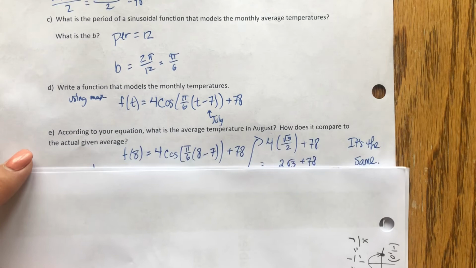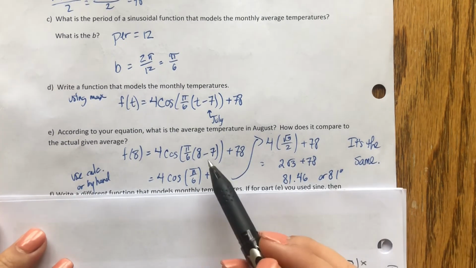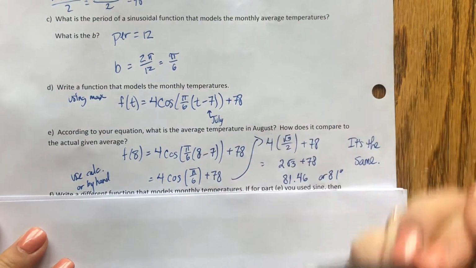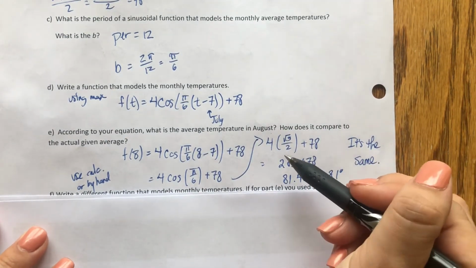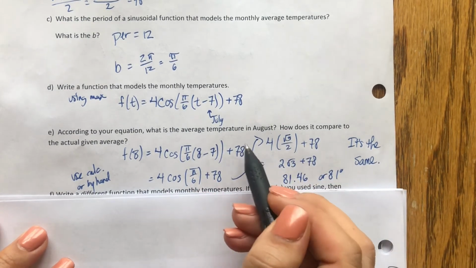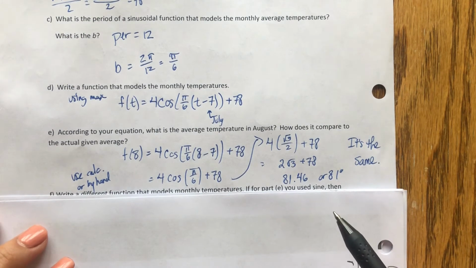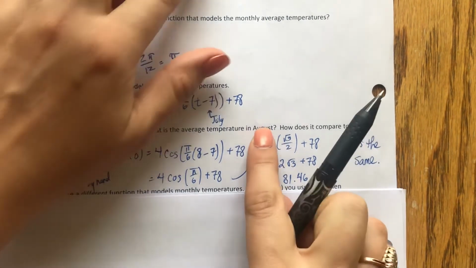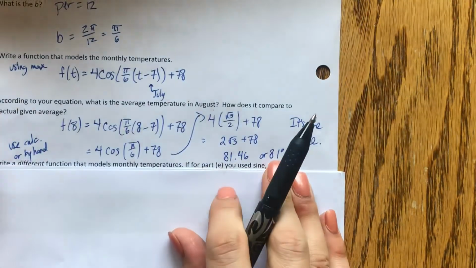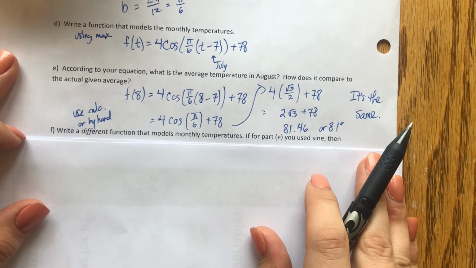All right, so let's go over this. So I got 81-ish degrees. So you can see me plugging in the 8. So T right here becomes 8, all right? And then you can just see how I did everything. You could just input this whole thing into the calculator though, just like that. But I did it by hand. Whoa, it's exactly the same. In August, it says 81, and we got 81. Cool.